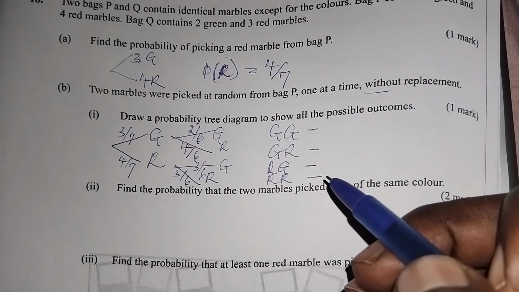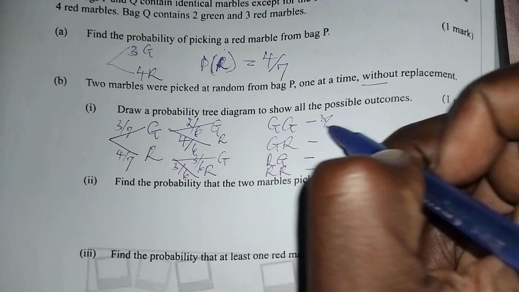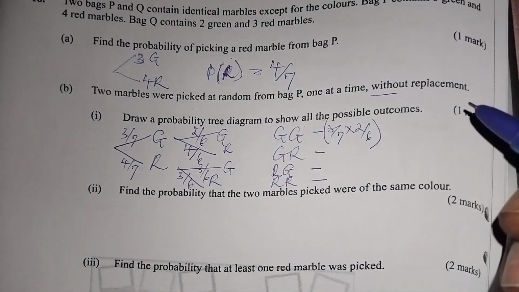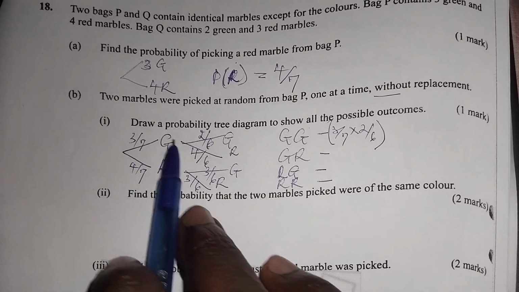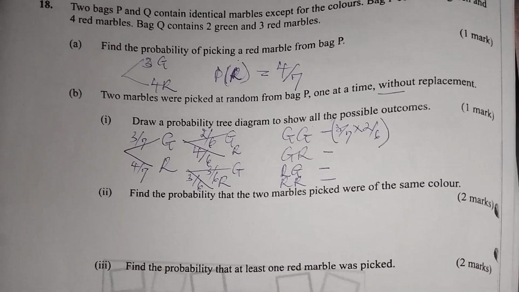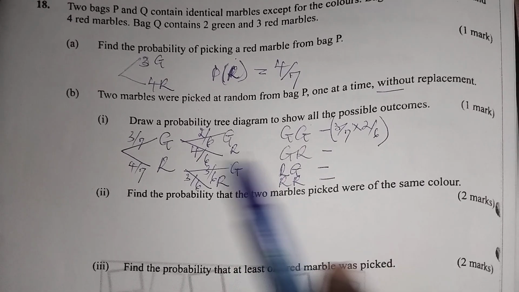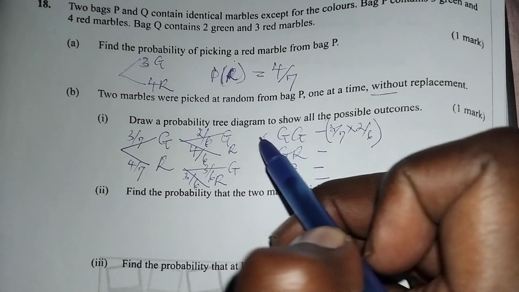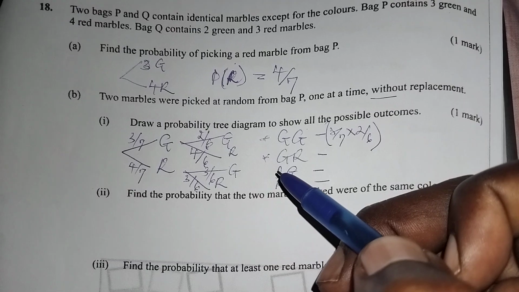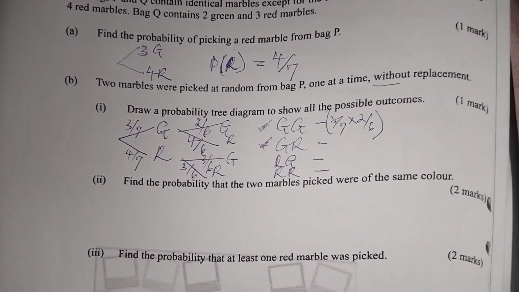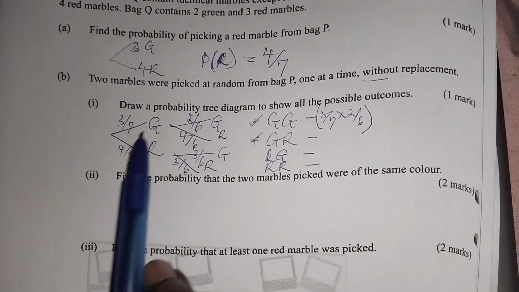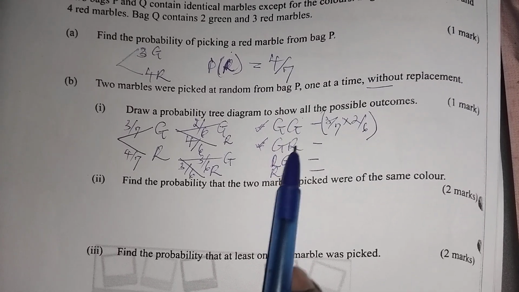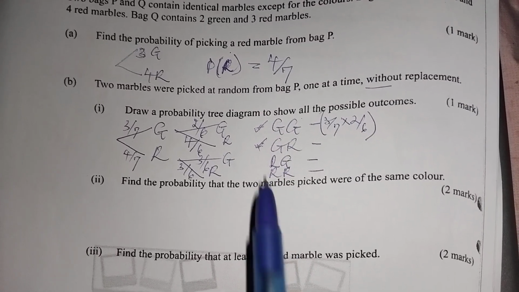You can also have the probabilities. This is 3 over 7 times 2 over 6 and so on. Along the branches those are independent events, but this route and this route are mutually exclusive. So we can pick green and green, green and red, red and green, red and red.